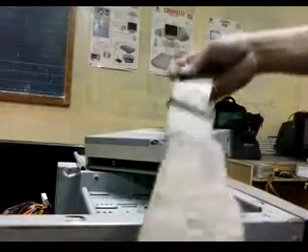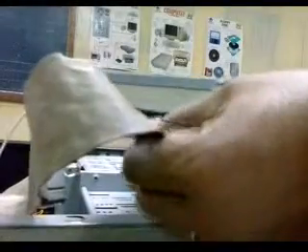Okay, so this is the IDE cable for the hard drive. So let's connect this to the IDE connector, and to the IDE connector of the CD-ROM or the DVD-ROM.